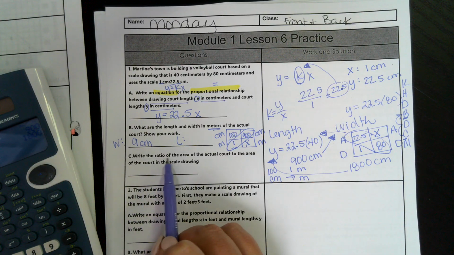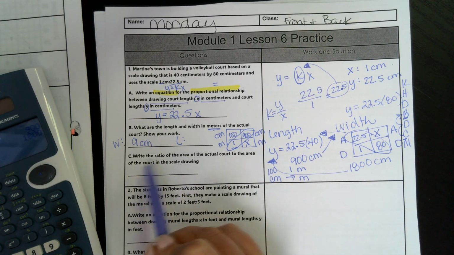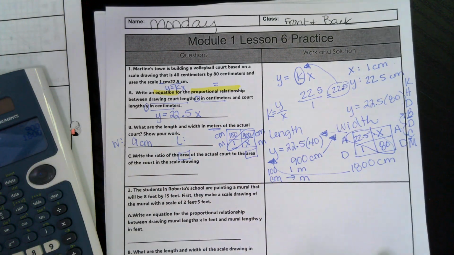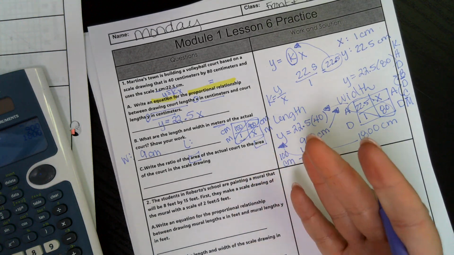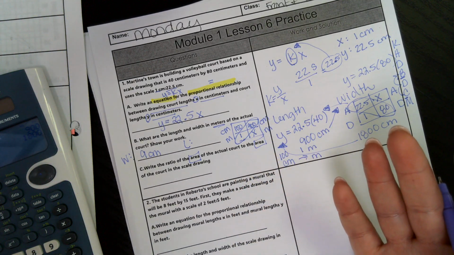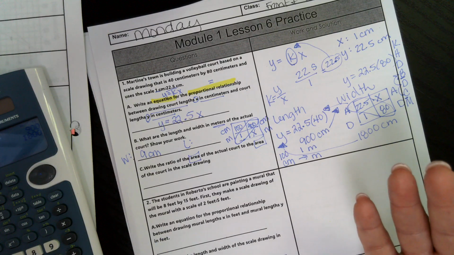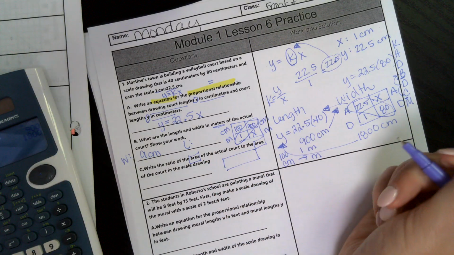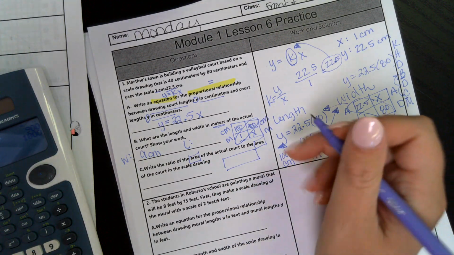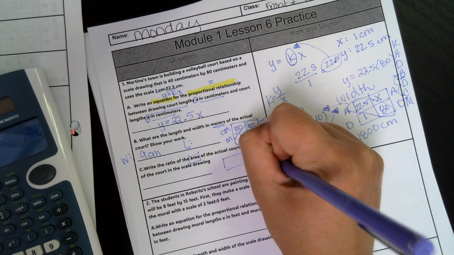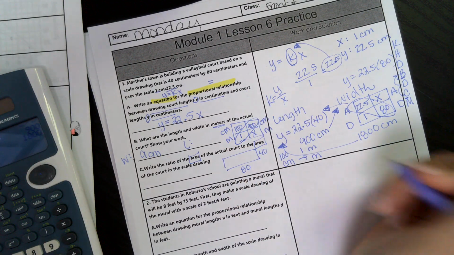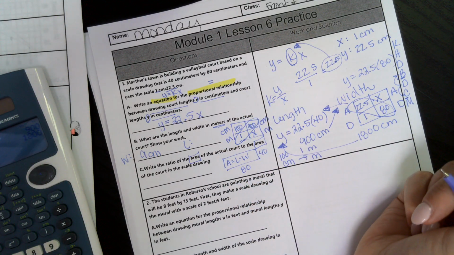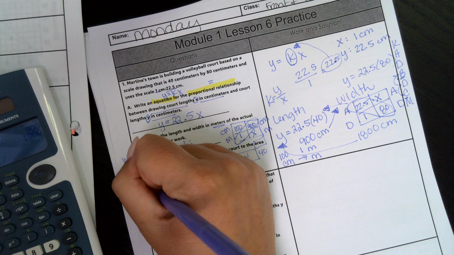Part C says write the ratio of the area of the actual court to the area of the court in the scale drawing. So here we're finding area. And in order to find the area, you have to know what shape you are working with. So you have to stop and think, well, what's the shape of a volleyball court? The shape of a volleyball court is a rectangle. So if I have my scale drawing, and it is 40 by 80, to find the area, you do area equals length times width. So we would multiply those two things together, and we would get the area for the scale drawing.